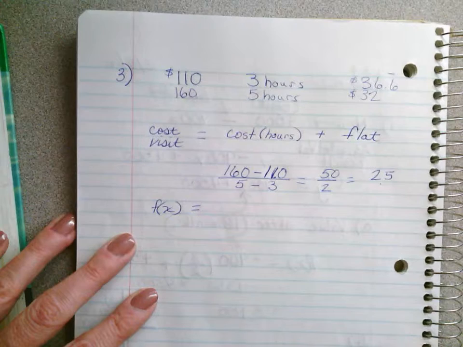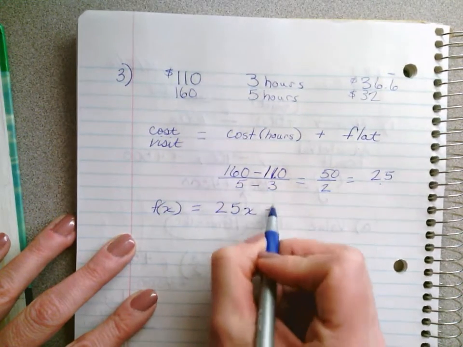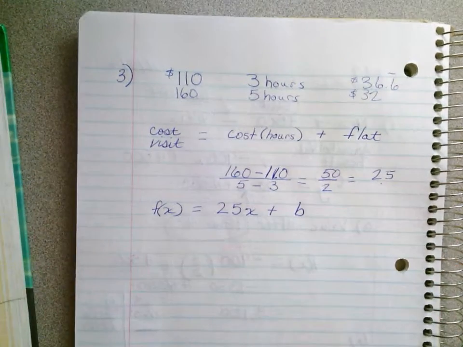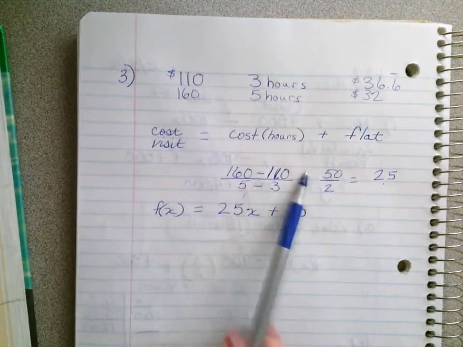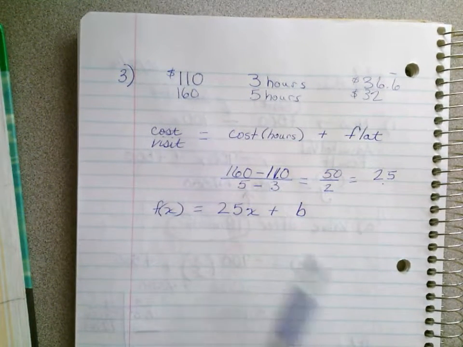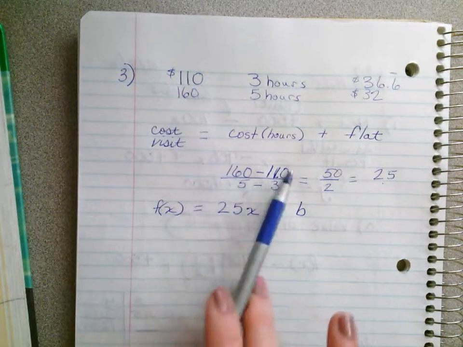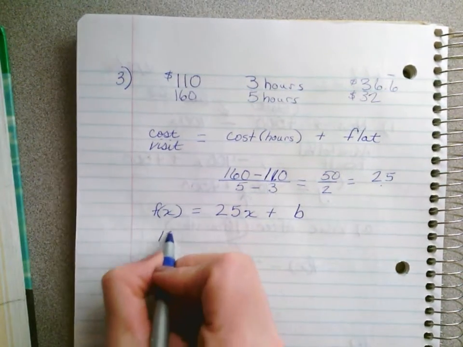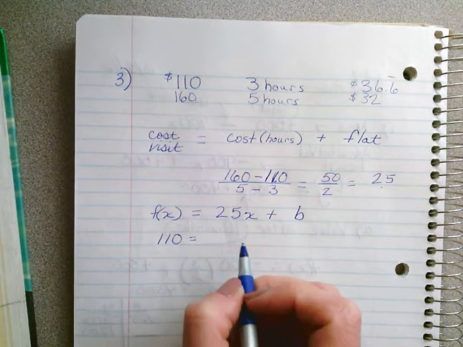The result, or the cost for the visit, is 25x plus a flat fee. Still don't know what that flat fee is, do I? But I was able to at least figure out an m value by finding these changes. Can I solve for b somehow, by using maybe one of these costs? I'm going to use 110. That's the easier of the two. 110. And I already have it worked.